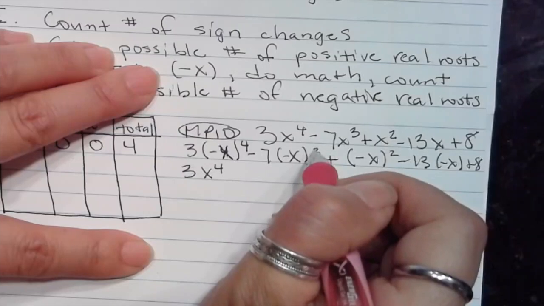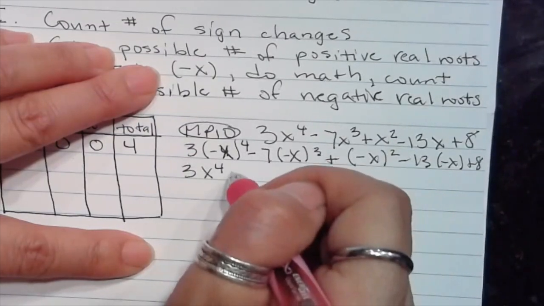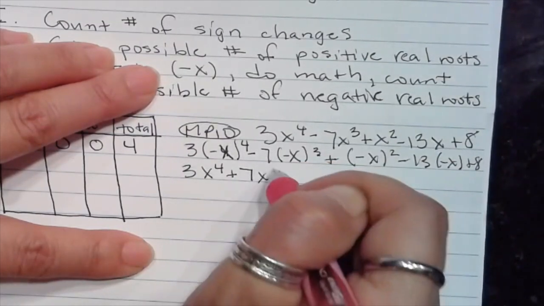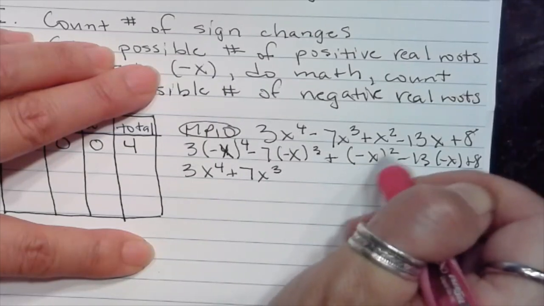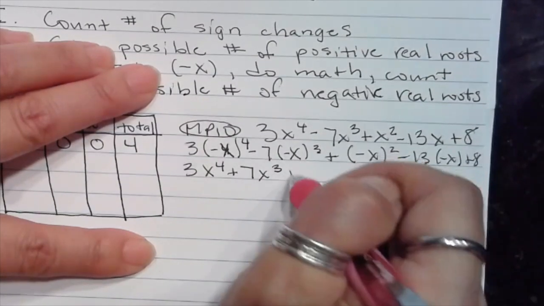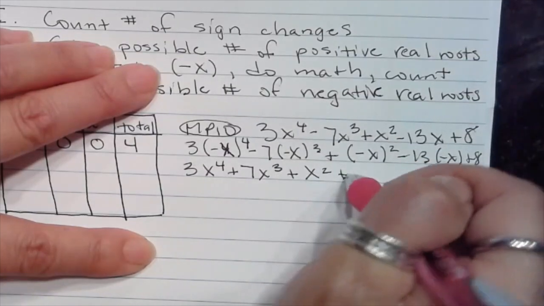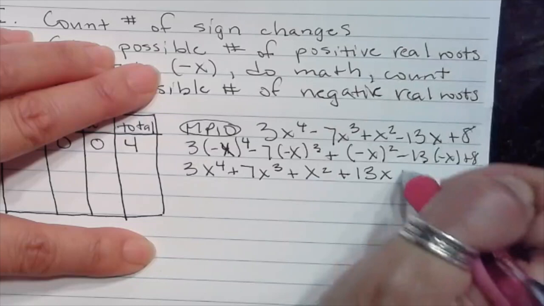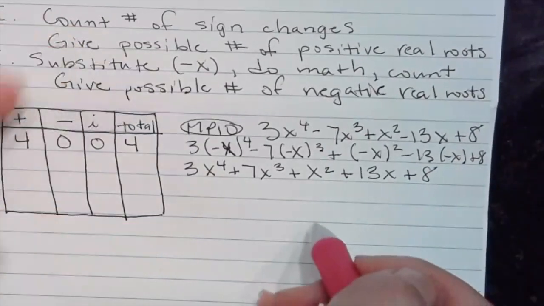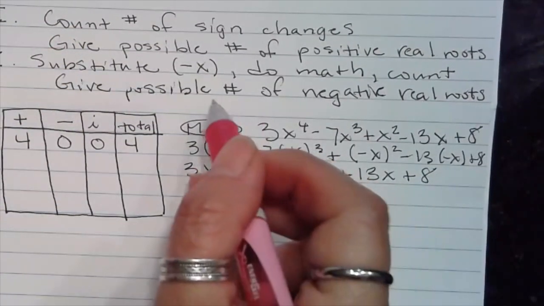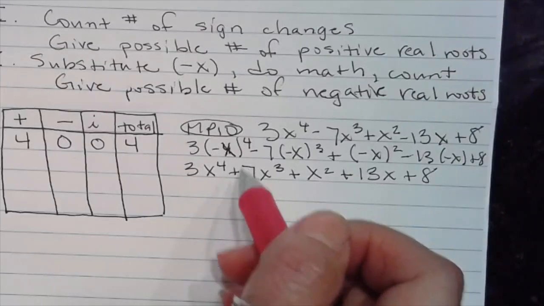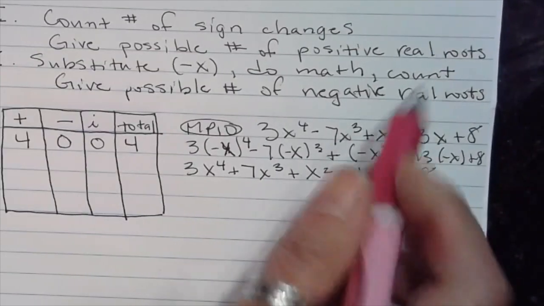To the 3rd power is going to be negative, but it's also negative 7 here, so that's going to be positive. To the 2nd power, even, it's going to be positive. Negative 13 and negative x is going to be positive, and then positive. Alright, we've now done step 2. We've substituted for negative x. We've done the math. Now let's count the changes.